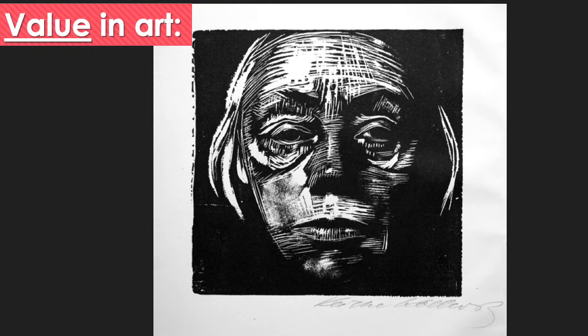This print has pretty much light and dark values, but they've used different techniques like hatching and cross-hatching to create some middle values. So we have really bright values in the white, very dark values in the black, but in the nose and under the eyes, you can see that it almost creates a gray value because of the technique of hatching.